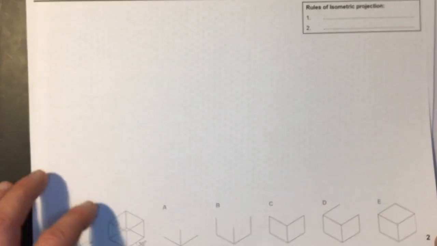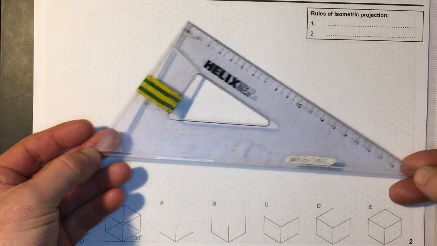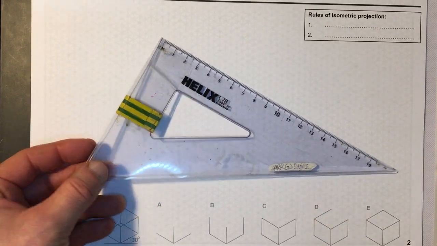If you don't have either of those, there's a previous video in this section where you can either use a set square or make a set square and you can still draw in isometric. So this is your 30-degree set square that you want to be using in order to use isometric, but you need to see a previous video for that.